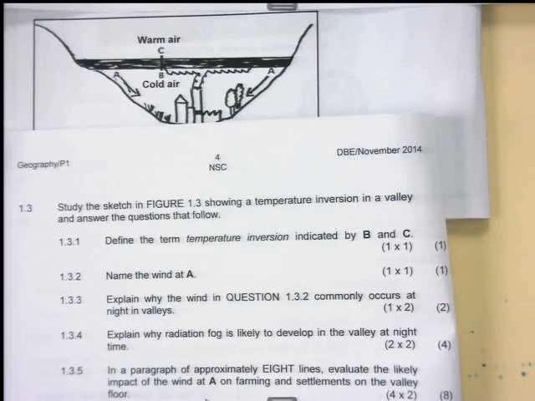So you must be able to explain how that will impact on farming and settlements. Cold conditions. The main word there is cold conditions. How will the cold conditions impact on farming? How will the cold conditions impact on settlements? Let us look at the impact on farming.